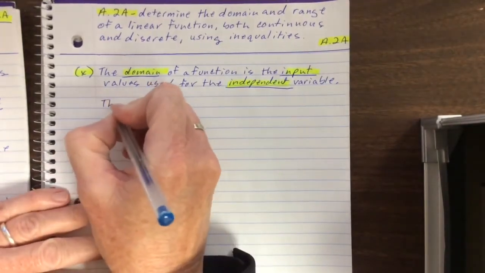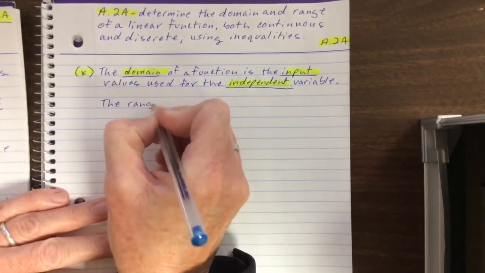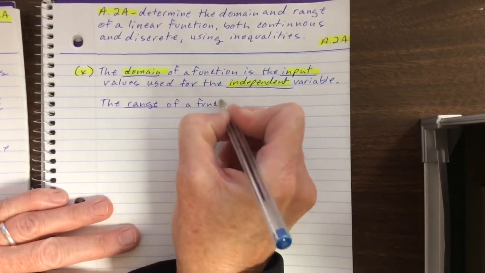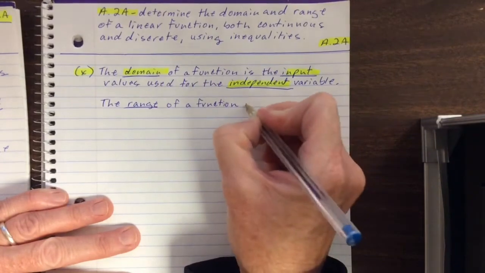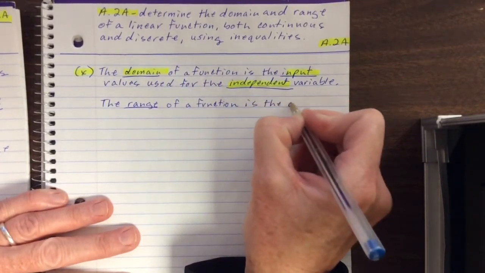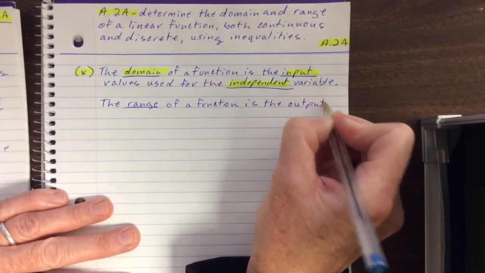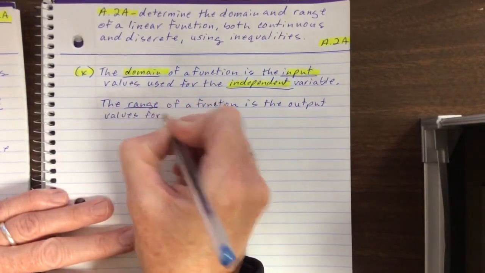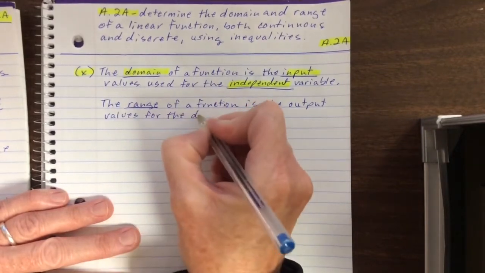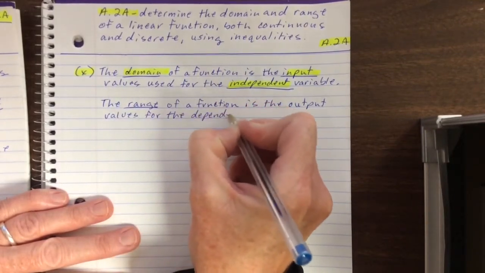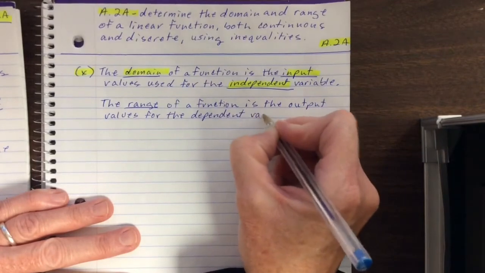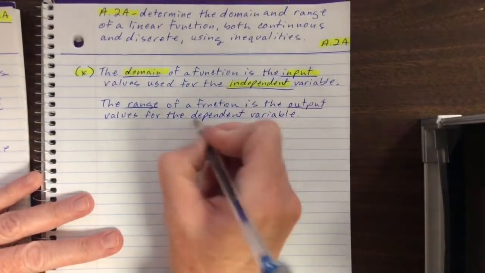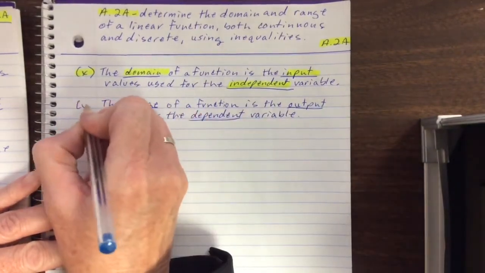The range of a function is the output values for the dependent variable. Okay, so we have these words and therefore our y.